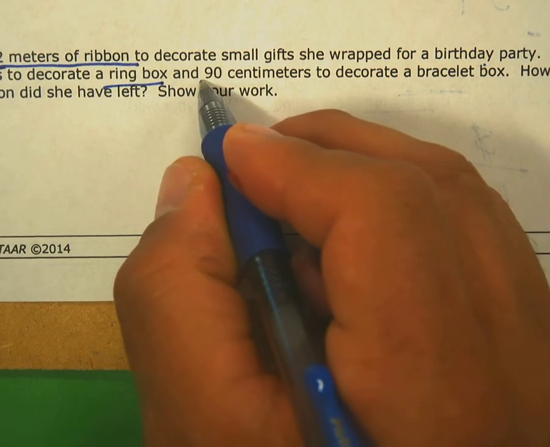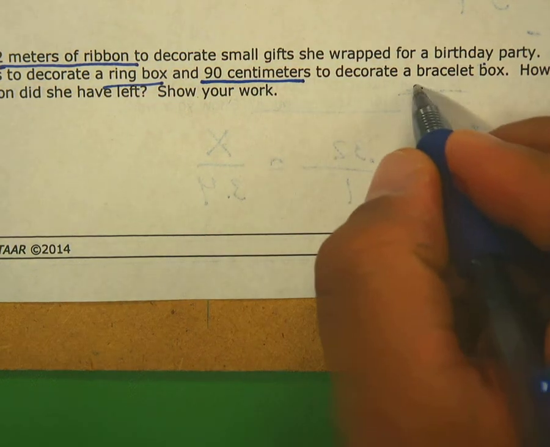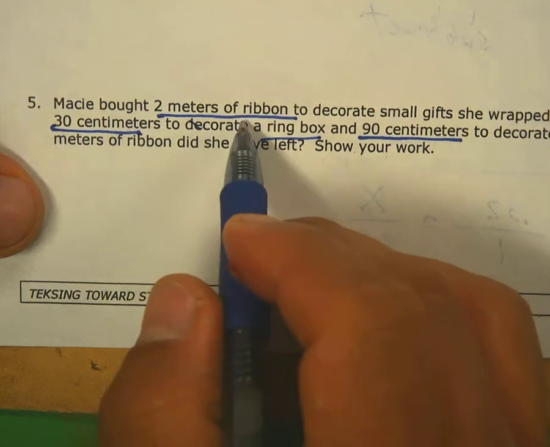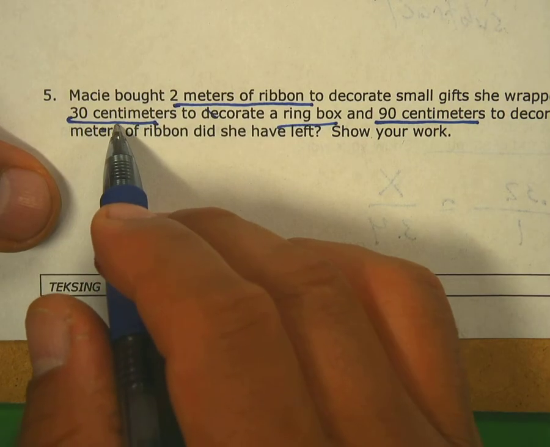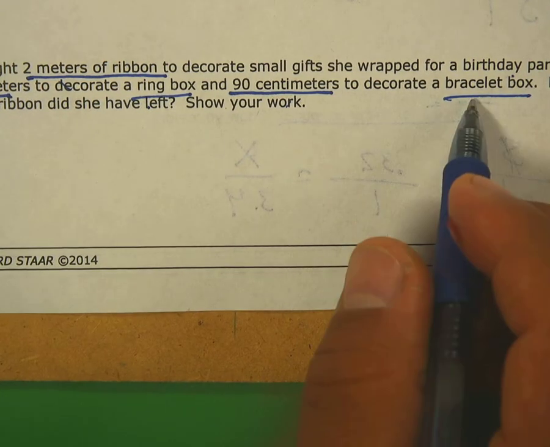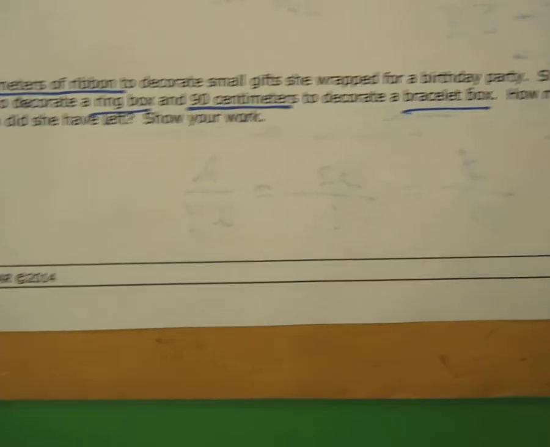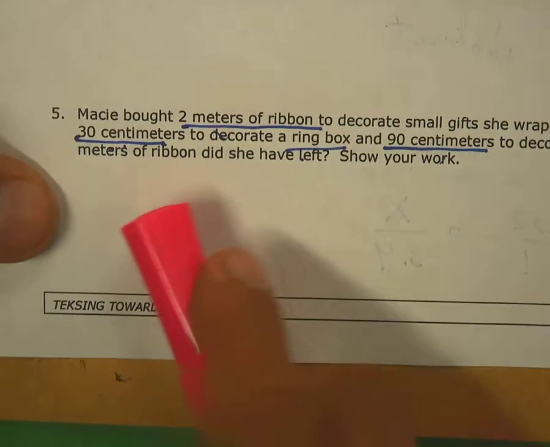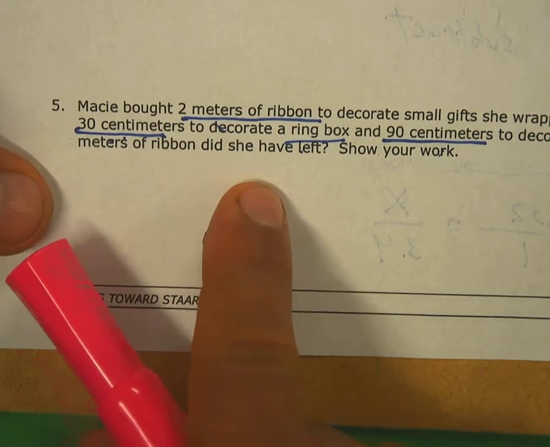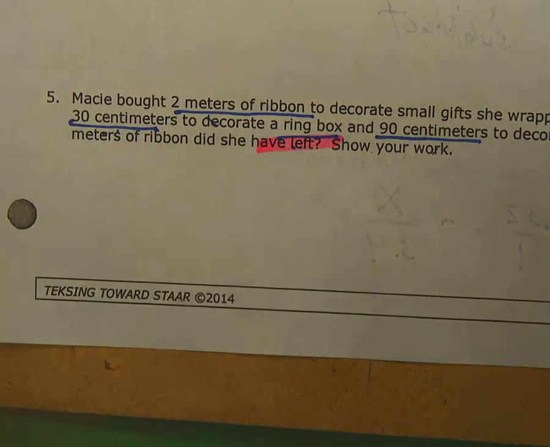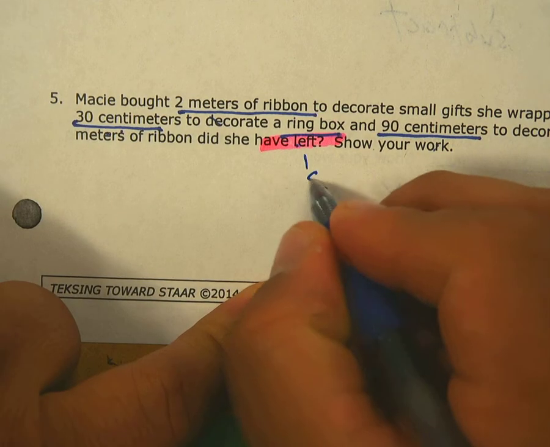Then she used 90 centimeters to decorate a bracelet box. Okay, so she has 2 meters of ribbon. She used 30 centimeters to decorate a ring box, and she used another 90 centimeters to decorate a bracelet box. The question is, how many meters of ribbon did she have left? The word left, not the left, your left hand, but left means subtract.